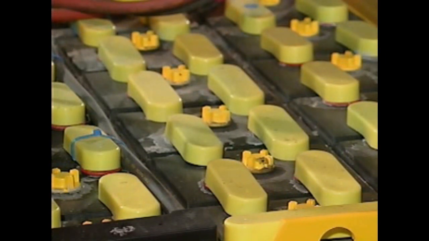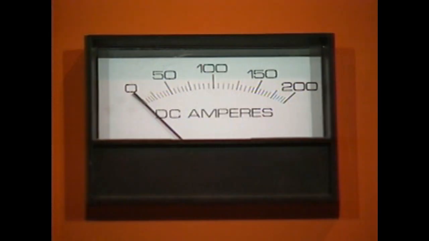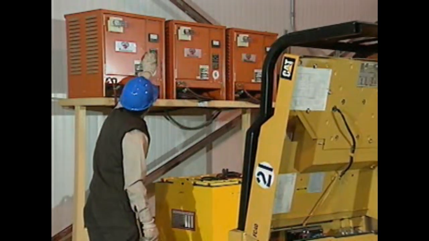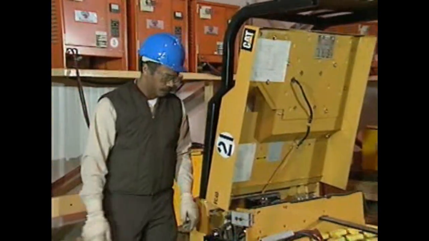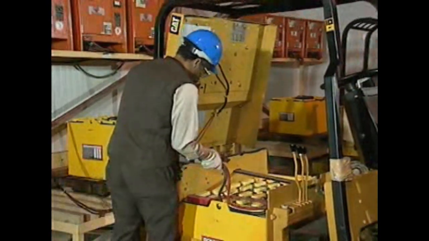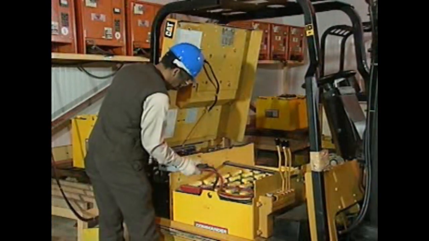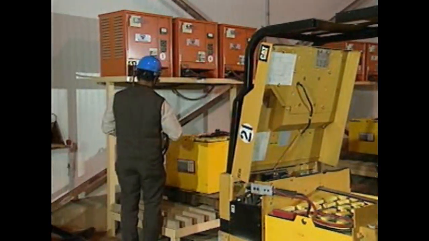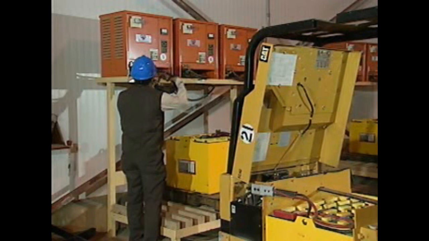Batteries are designed for a limited number of charges, and plugging in unnecessarily can drastically shorten the useful life of a battery. Since overcharging can also damage a battery, many chargers turn off automatically when the battery is fully charged. Even so, always make sure that the charger is off before you unplug it from the forklift. It's important to make sure the charger is off before you unplug it, because a charger that's still turned on may create a spark when it's unplugged, and the spark could ignite any hydrogen gas that's present.